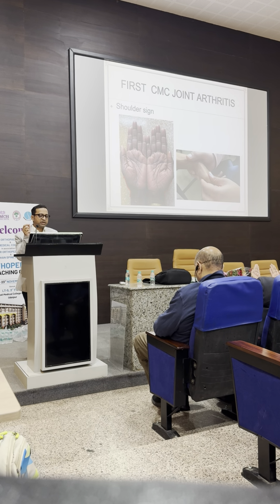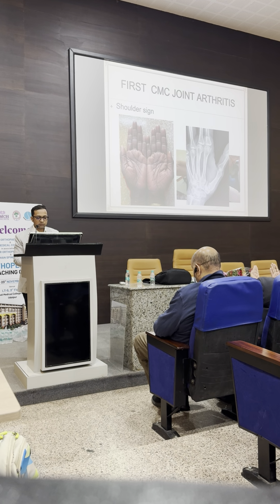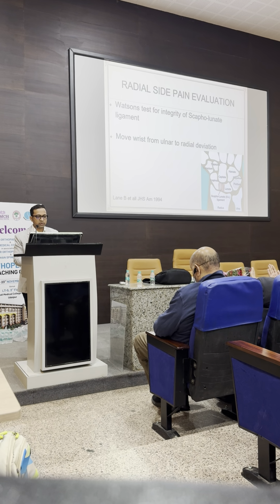Another test: you hold the metacarpal and try to grind it against the trapezium. The patient will have pain. So this was the X-ray of the same patient. It's severe osteoarthritis of the first CMC joint. Now, moving to the radial side.